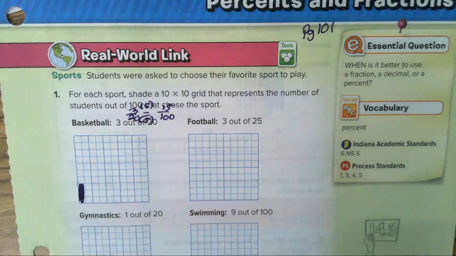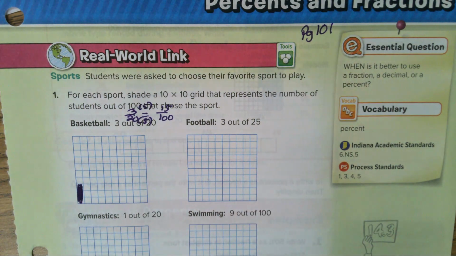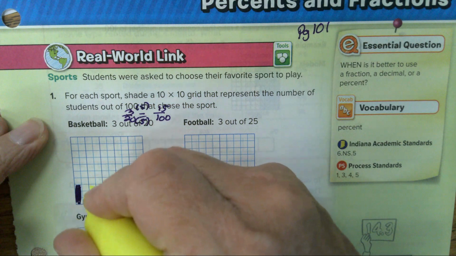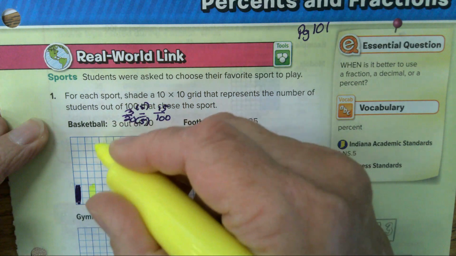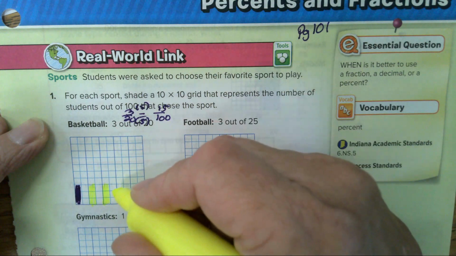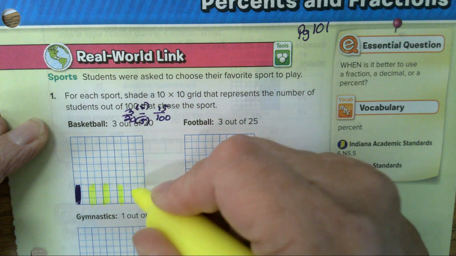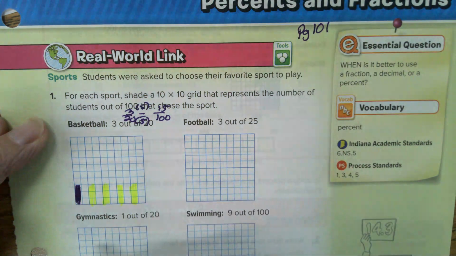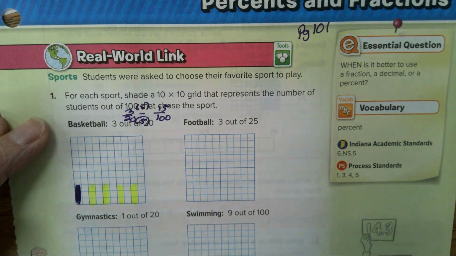I think I'll use a highlighter instead. So here is a 20. There's another 20, so I shade 3 out of that 20. That's another group of 20. I just now noticed that they have it broken down into 20s, and there are 5 20s in 100, and 5 3s equals 15. Okay?